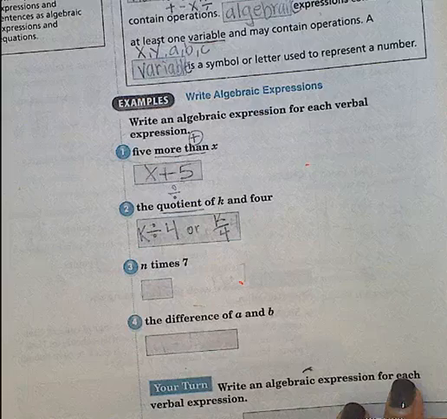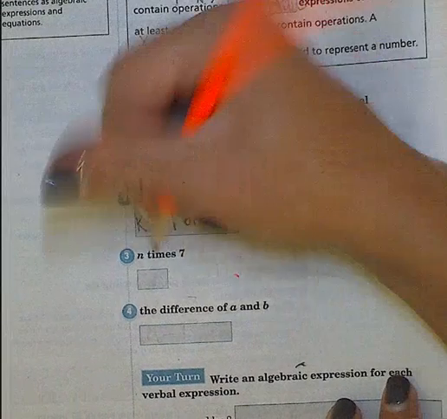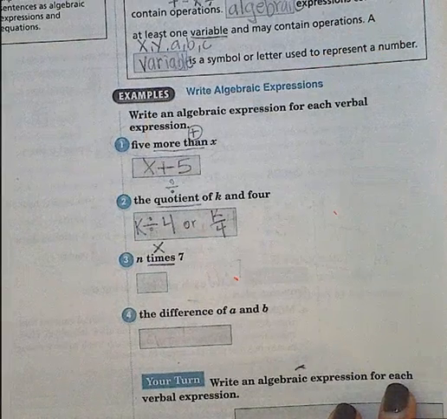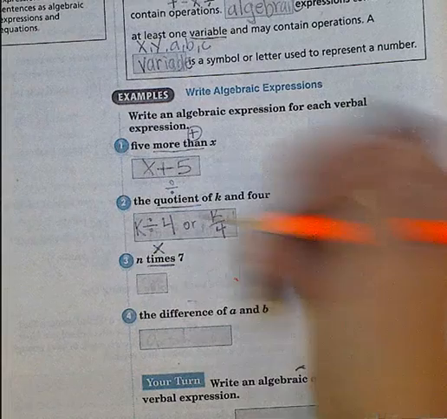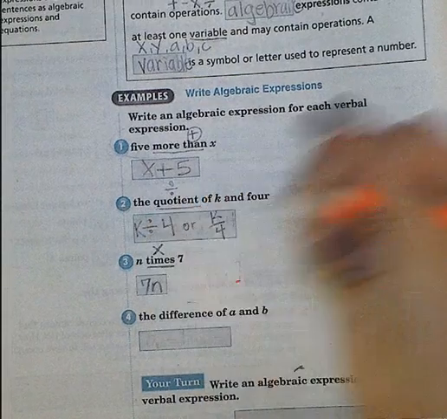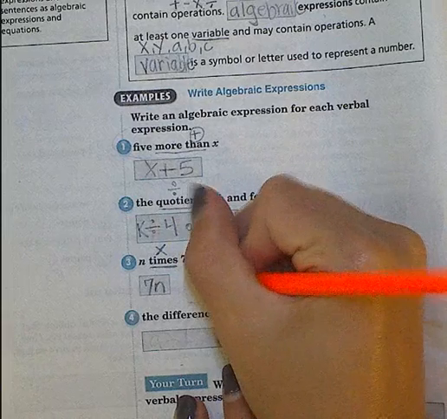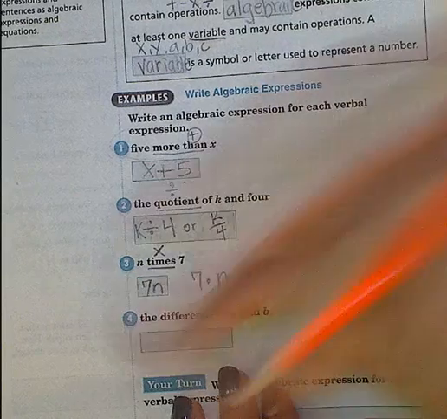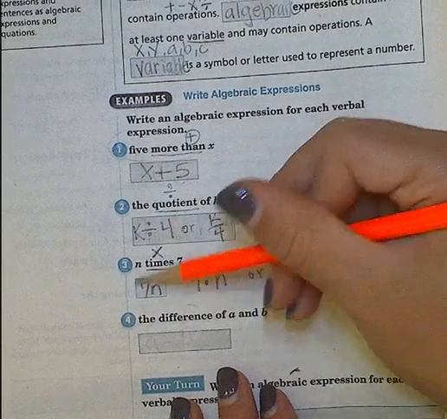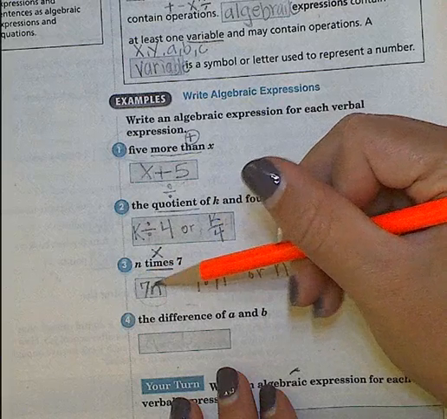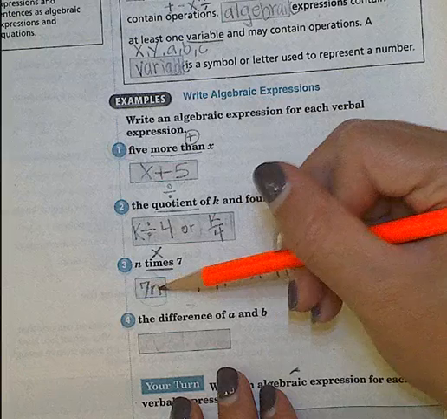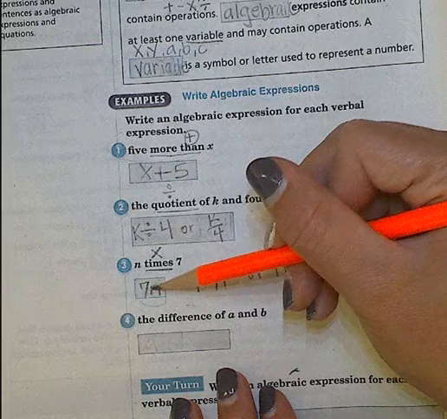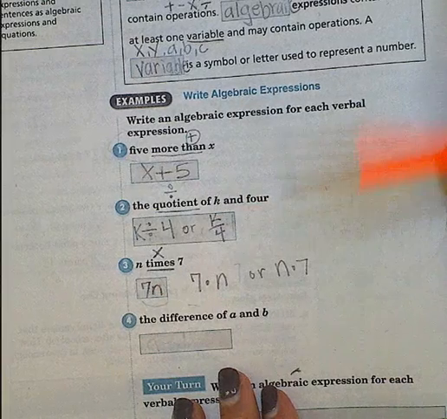N times 7. Now for times, we know we associate multiplication with times. So we know we're going to be using multiplication. We're going to write this as 7n. Now why didn't we write this as 7 times n or n times 7? They're all the same really, but in math you will always see your number and your variable connected with no sign in between them, and that just means you're multiplying them together. So we have 7 times n, or invisible multiplication sign there.